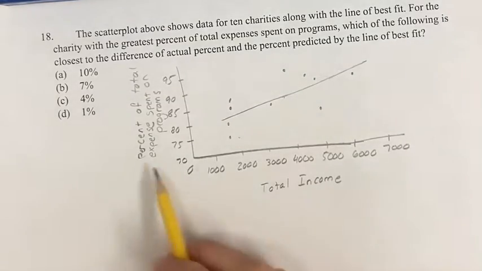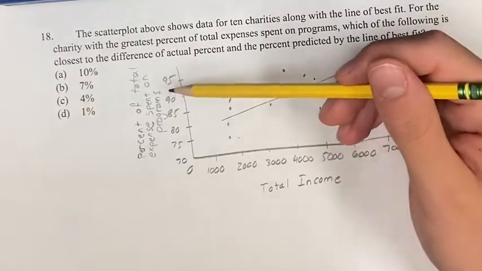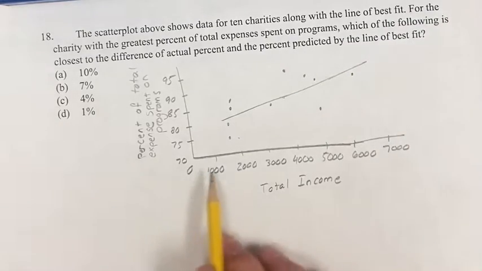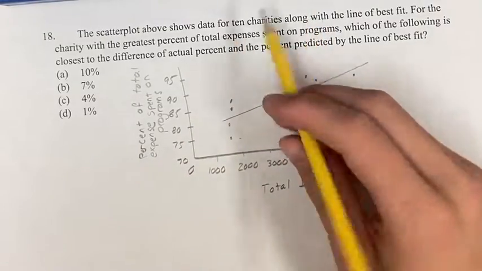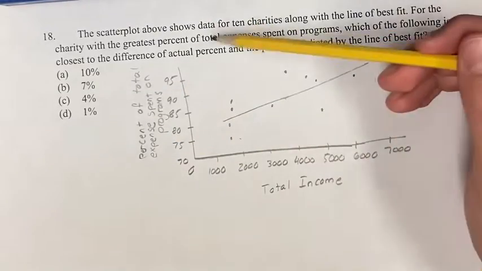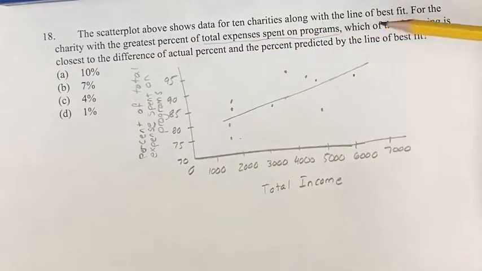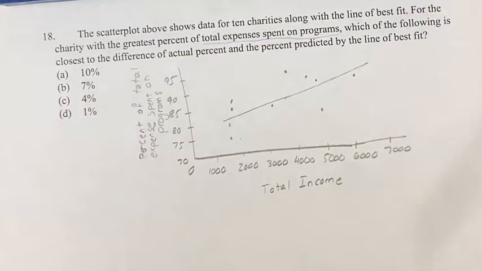In this problem, we're given a scatter plot which shows the data for 10 charities along with the line of best fit. So this is tracking the percent that these charities are spending on their programs out of their total expenses, and it's tracked over their total income. And so we're asked, for the charity with the greatest percent of their total expenses spent on programs, right? So the point with the highest Y value basically, since the Y value is representing this value, which one has the greatest percent, which one has the highest Y value, which of the following is closest to the difference between this actual percent and the percent predicted by the line of best fit.